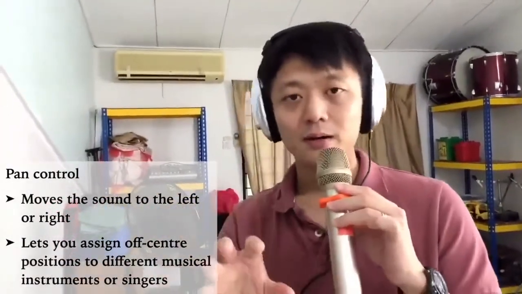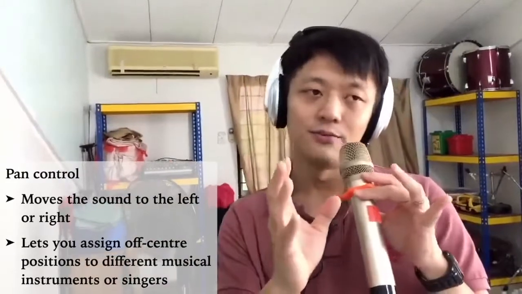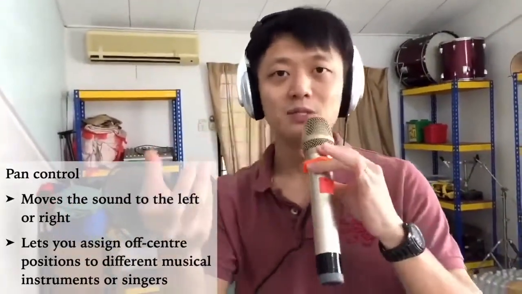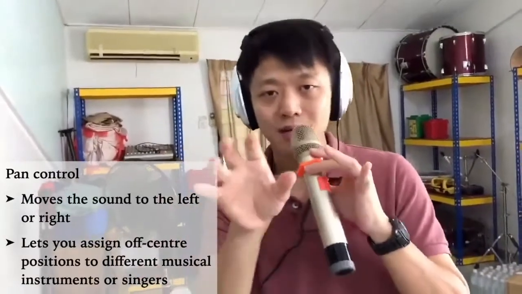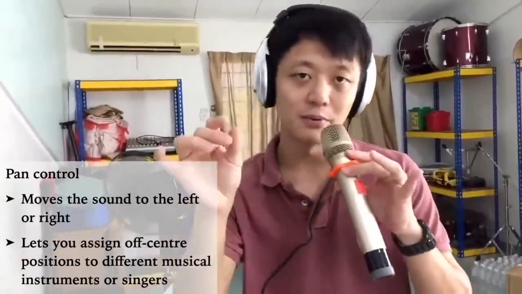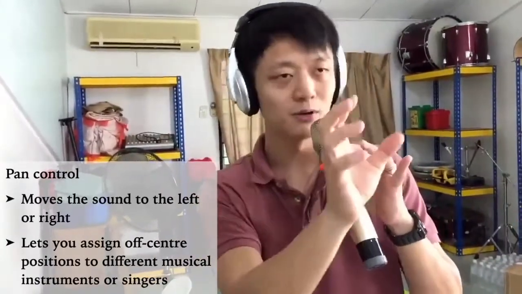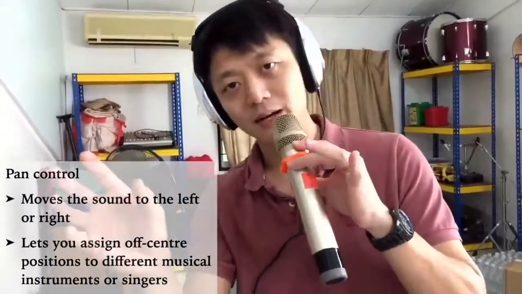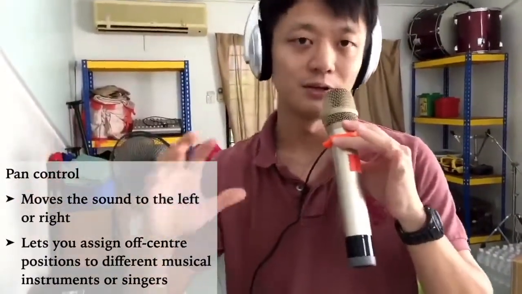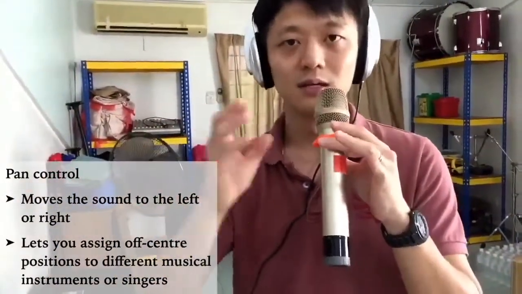But if you want to give the backup singers their own space so that they don't fight for the same space, you can move all the backup singers a little bit to the left. That means you pan their sound a little to the left. You put the piano a little bit to the right. In that way, you can produce a better sound effect in the hall because each of these individual audio sources will have their own space in the mix.